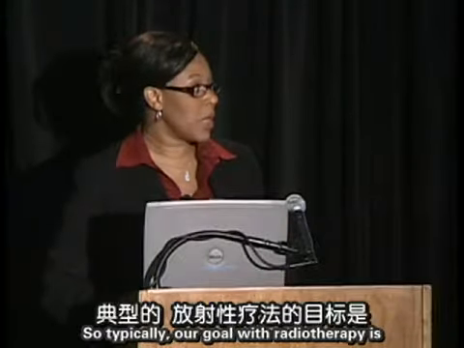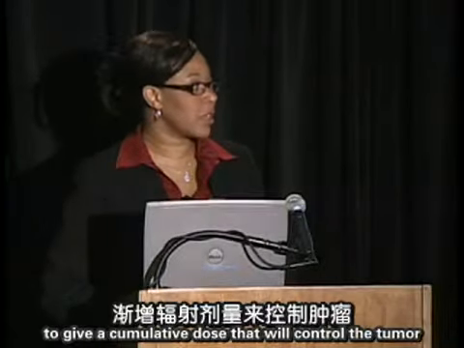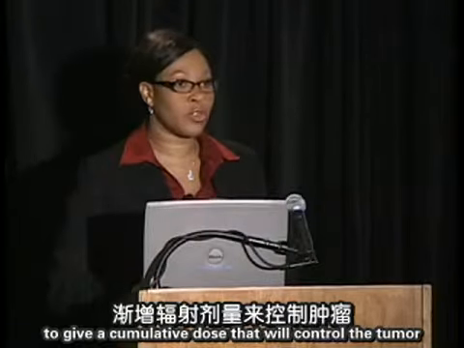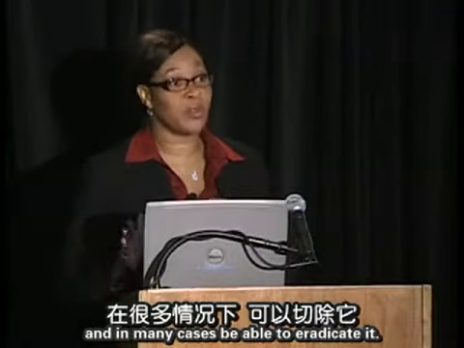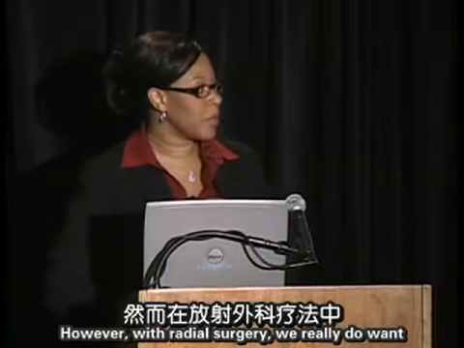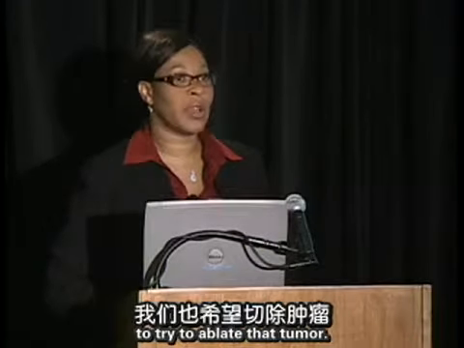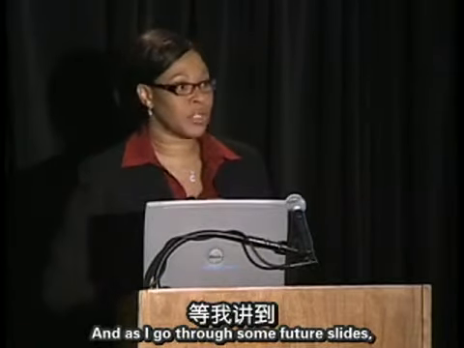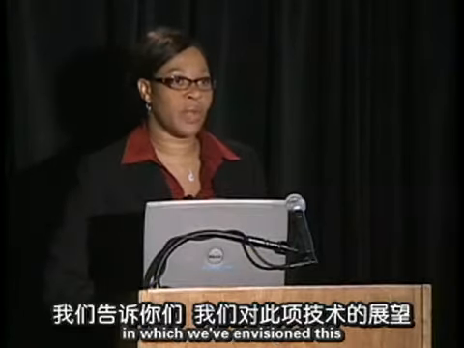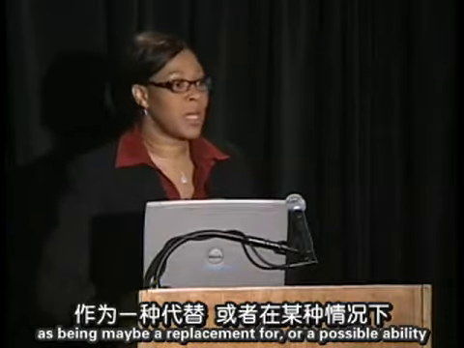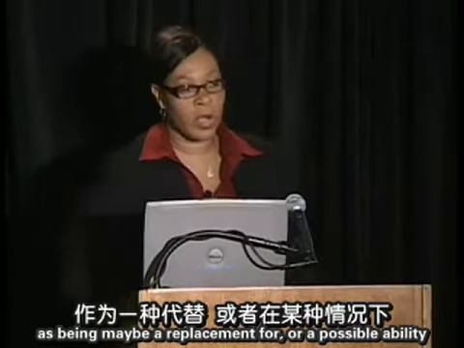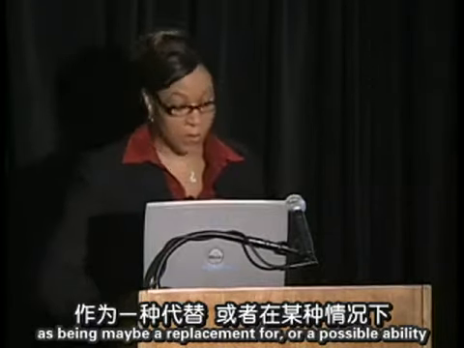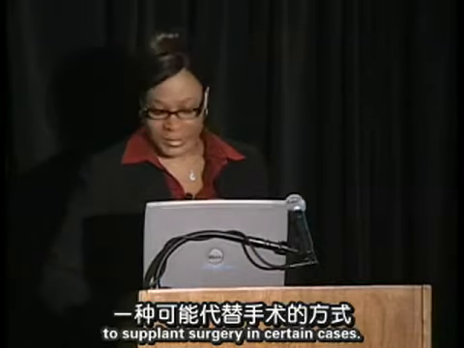So typically our goal with radiotherapy is to give a cumulative dose that will control the tumor and in many cases be able to eradicate it. However, with radiosurgery, we really do want to try to ablate that tumor. And as I go through some future slides, I'll tell you ways in which we've envisioned this as being maybe a replacement for or a possible ability to supplant surgery in certain cases.